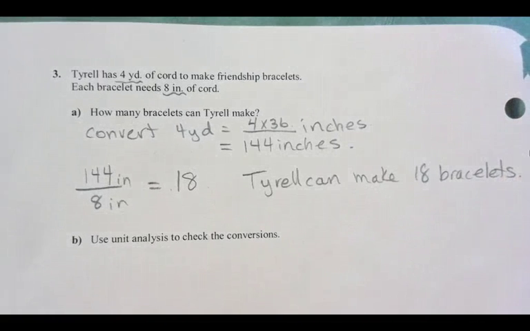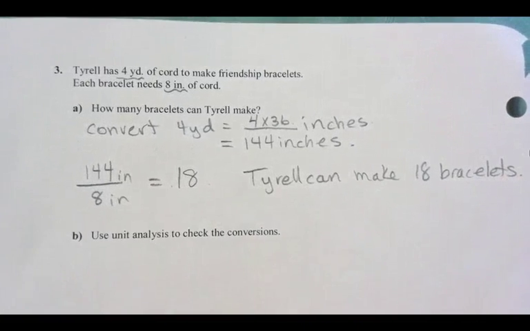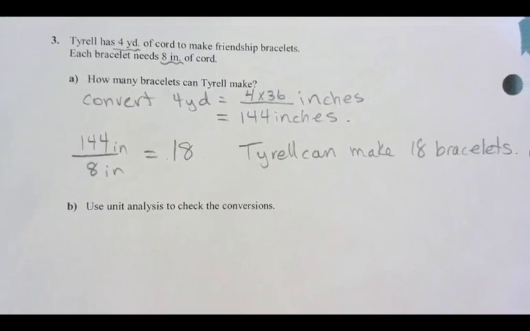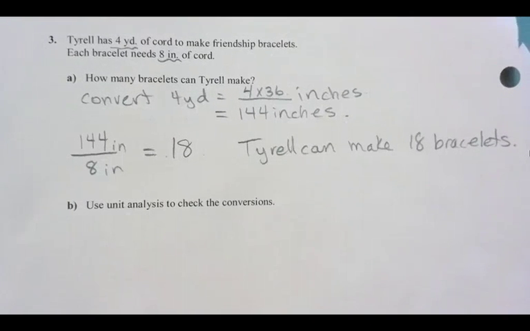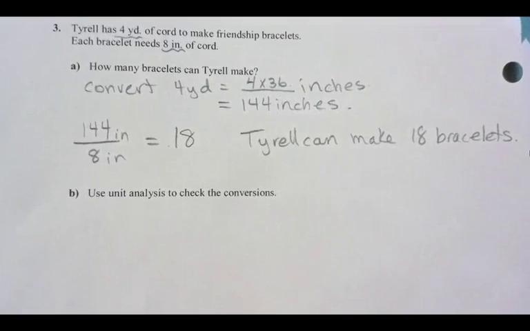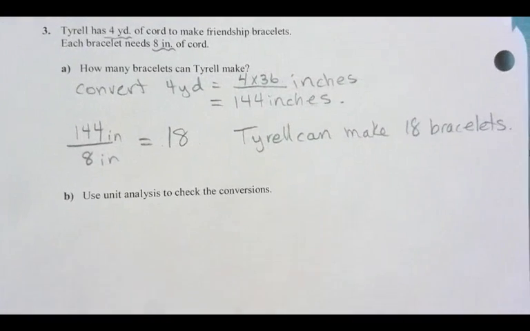All right. Now, this next part says use unit analysis to verify, to check the conversions. So what unit analysis refers to, it refers to the conversion factors.